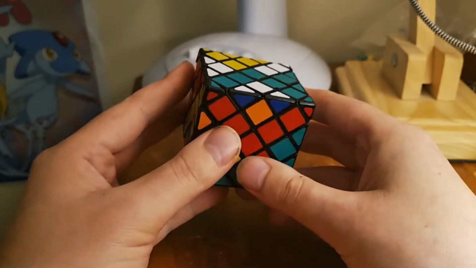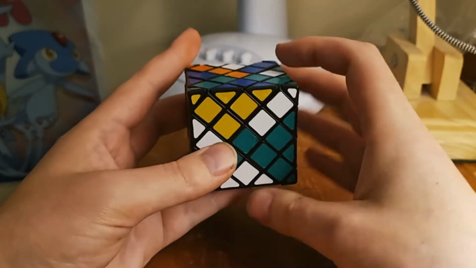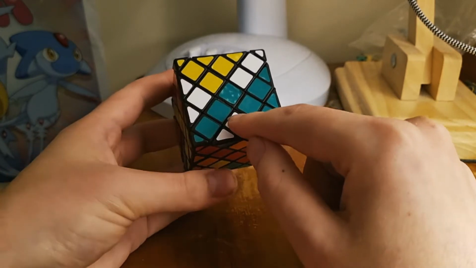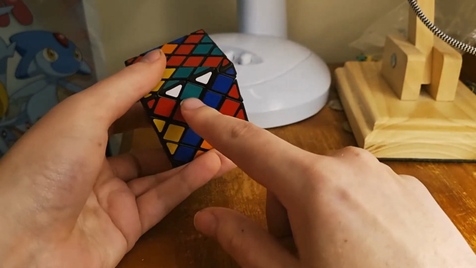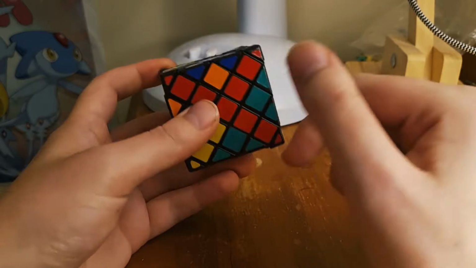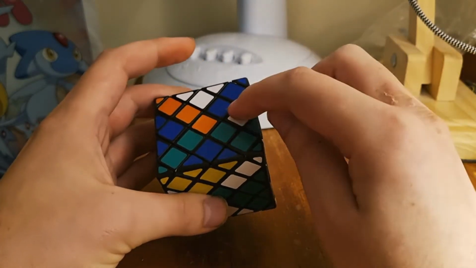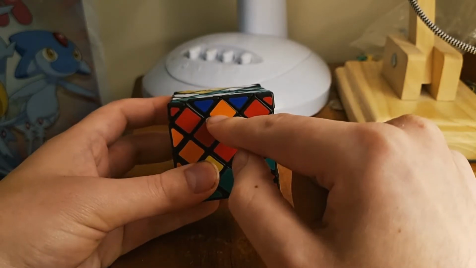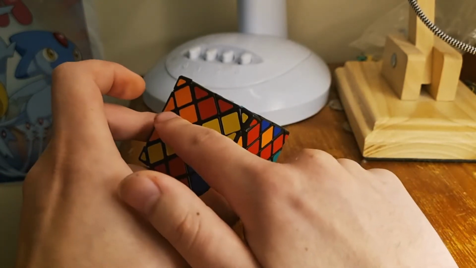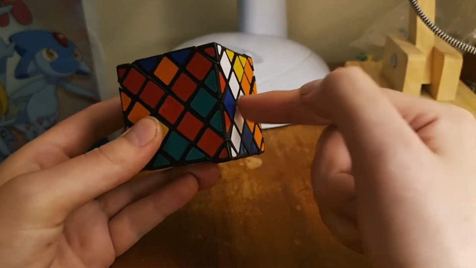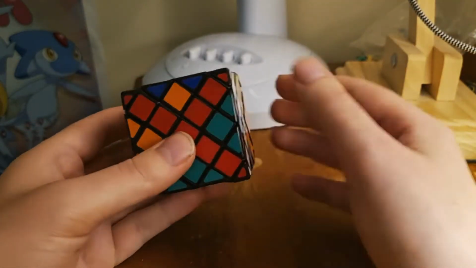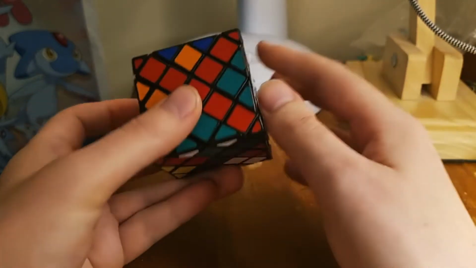Okay, so now let me show you what I mean. This white is going to go to here. This white is going to go into here and it will be solved. This green is going to go all the way up to this one, which will solve this one. This blue is going to go to here. This orange is going to go to here, and this red is going to go back here. So that will completely solve what we've done with these center corners.